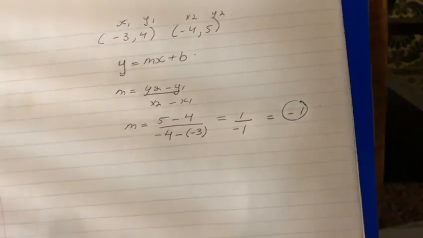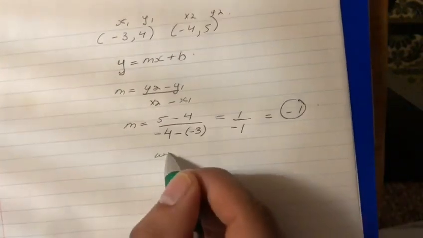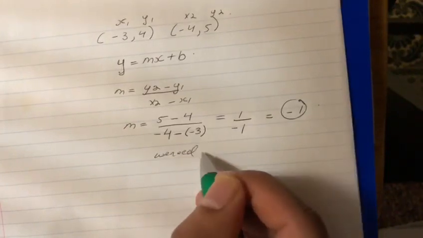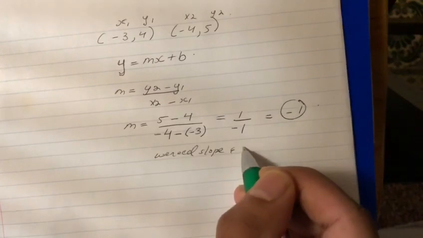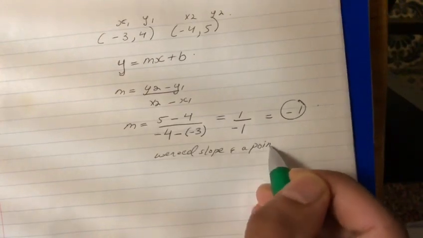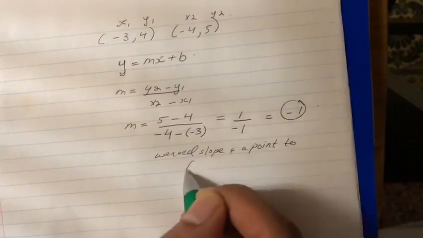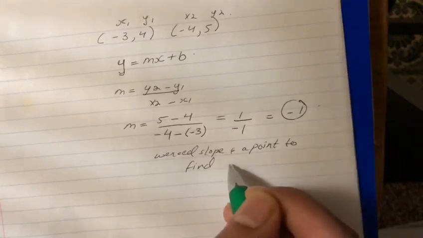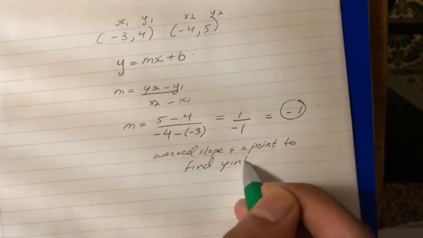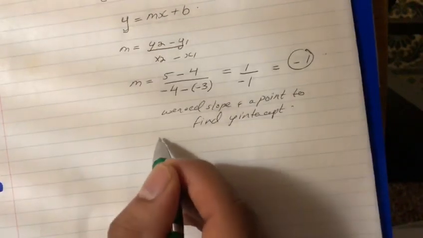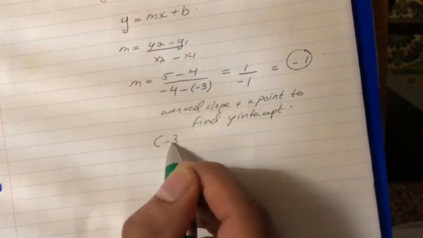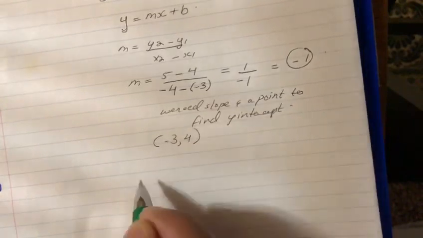Now we need two things: the slope and a point to find the y-intercept. We're going to go with (-3, 4).